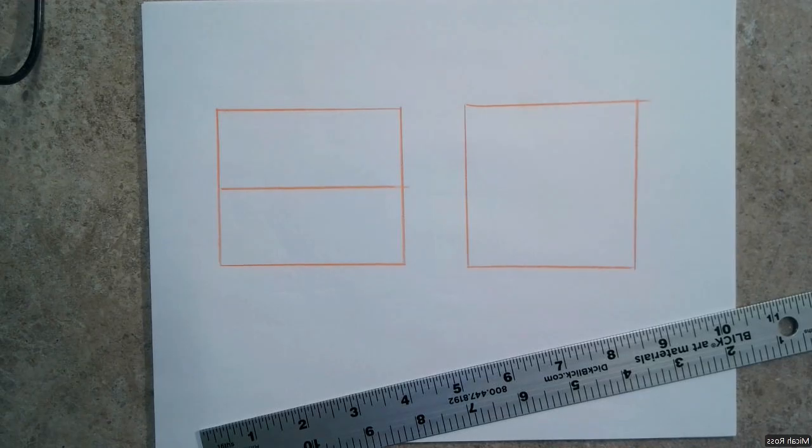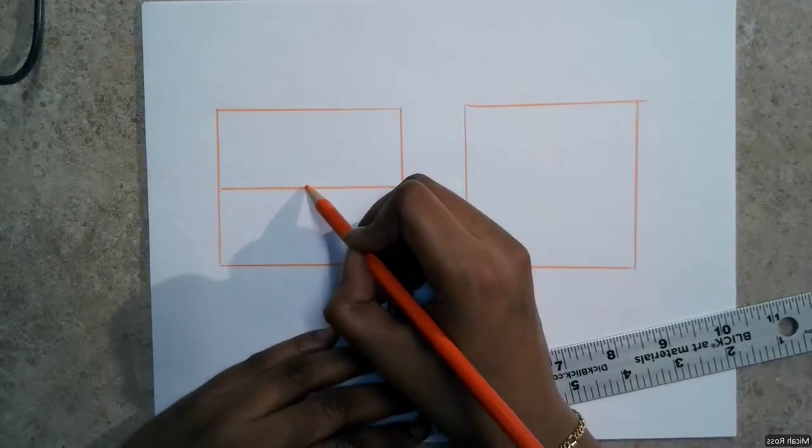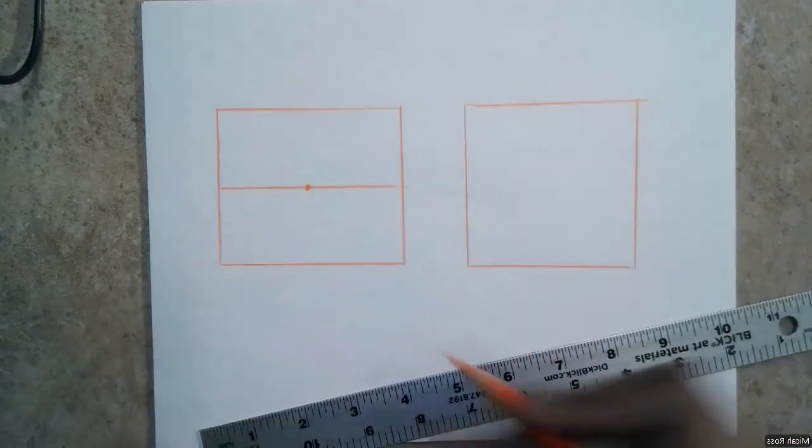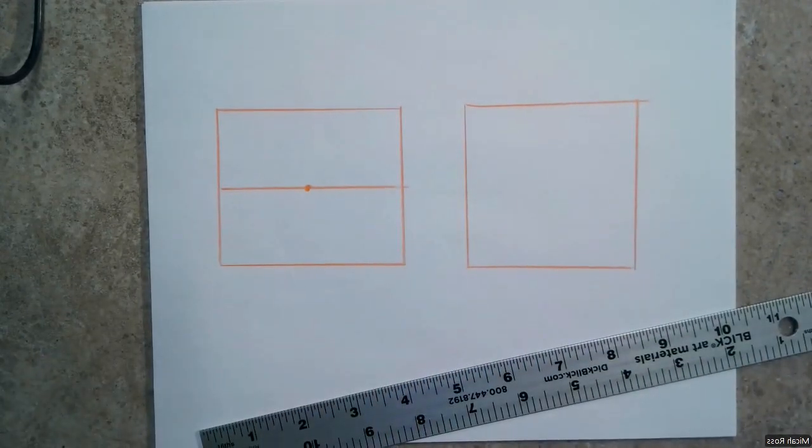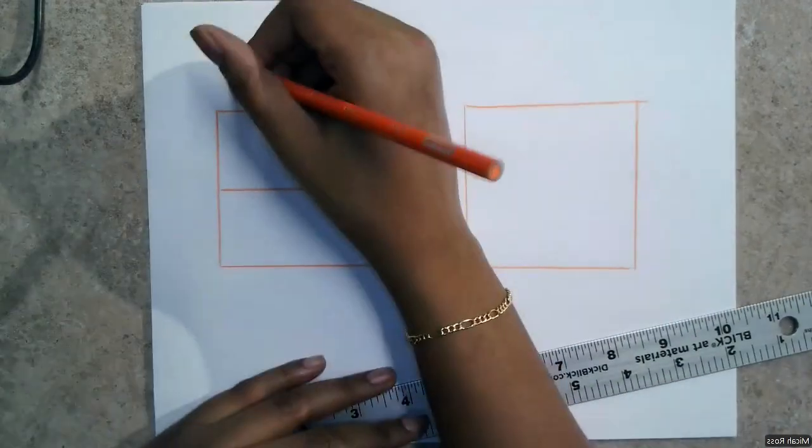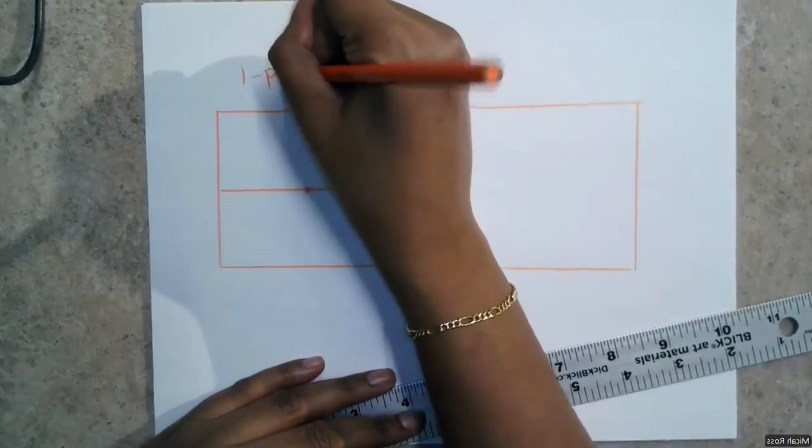Now I want you to draw a vanishing point. The vanishing point is just a dot where all lines converge or go back towards. Now we're going to draw a couple squares to represent exterior buildings or objects in 1-point perspective. I'm just going to write 1 point at the top of my paper.